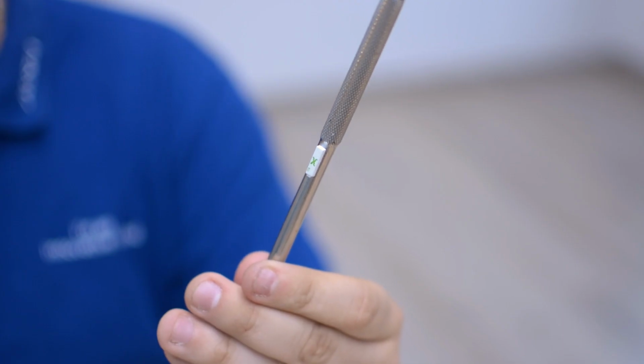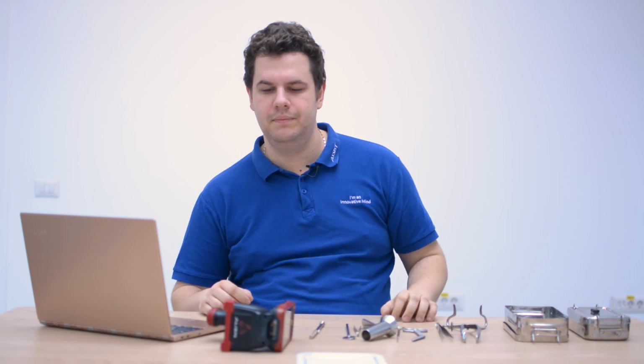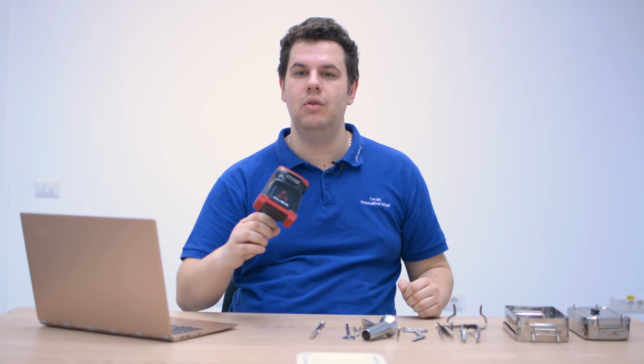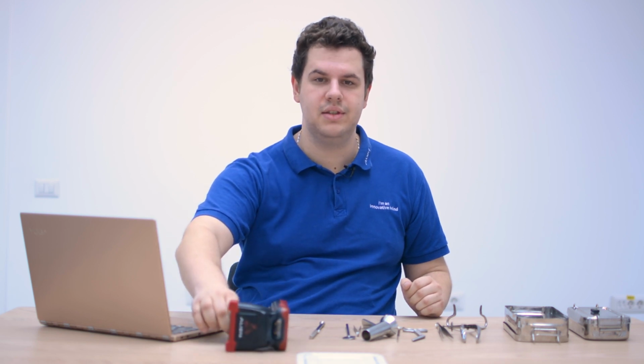Okay, so now that we have a good understanding of what SterilTrack does, let's see it in action. Here are two medical kits with lots of instruments that have passive RFID tags glued on them, which resist high temperature sterilization. This is the RFID intelligent scanner that can be used with Wi-Fi or a 3G connection with the Android app installed, which will send data back to the web application that is installed on the server.